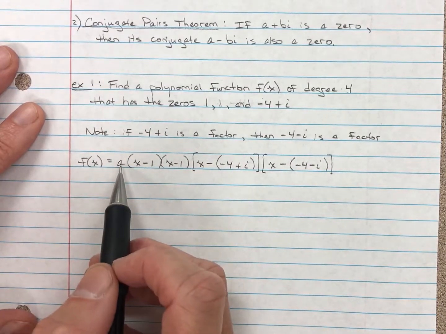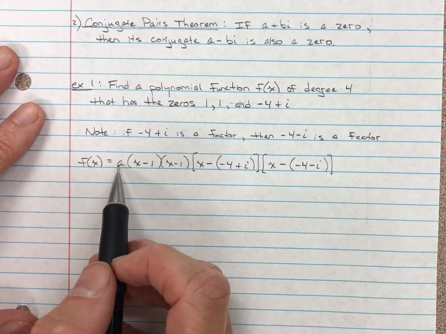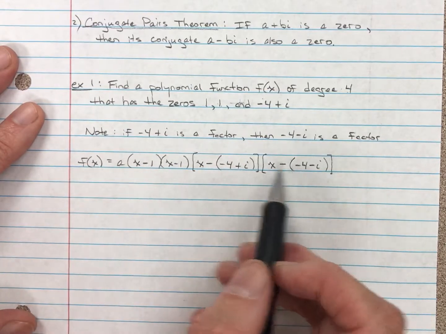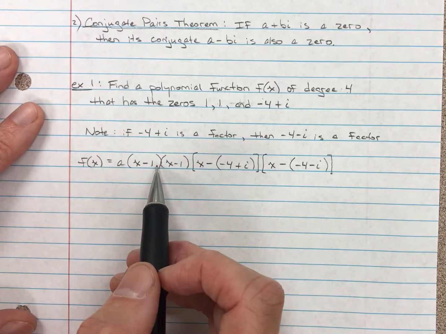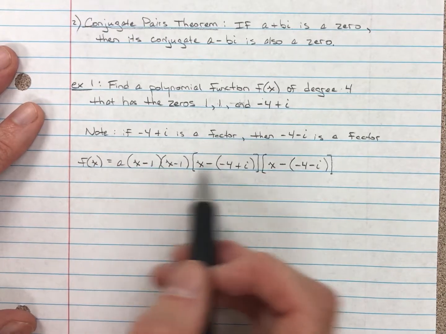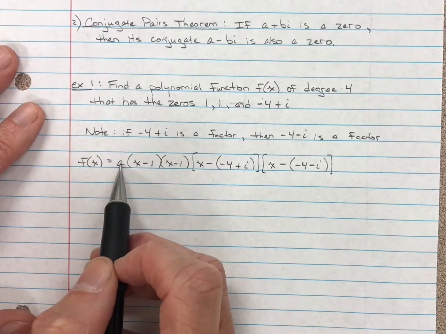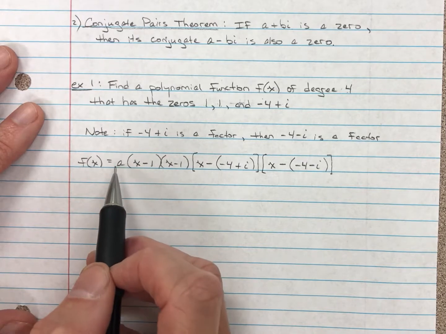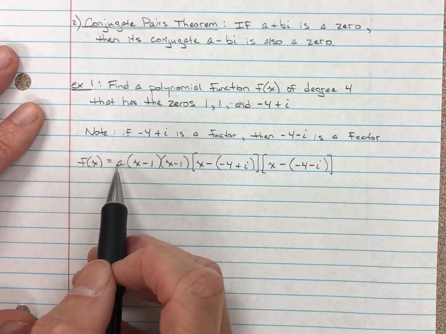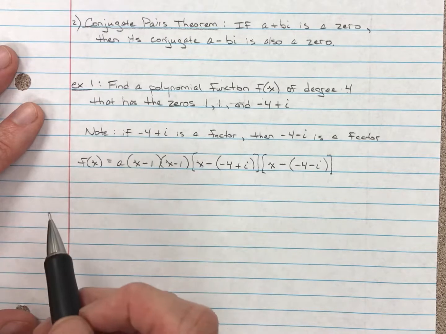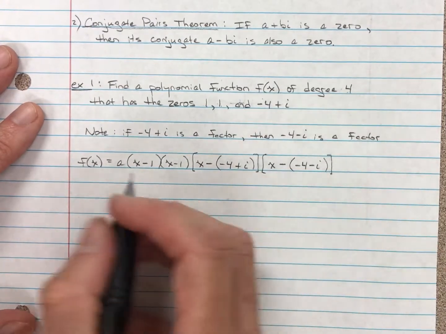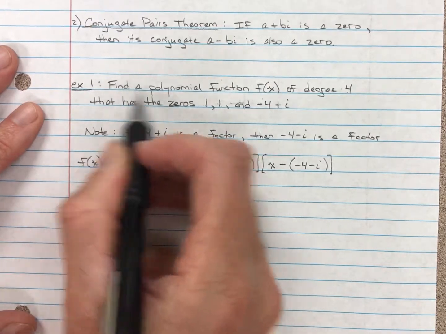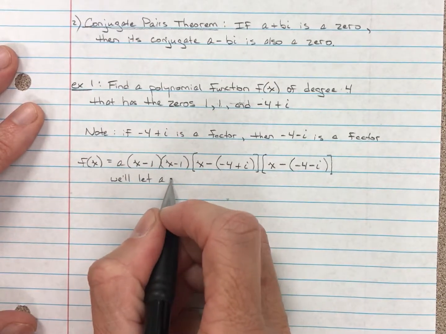Now we remember that the multiplier in front either stretches or compresses the graph in the y direction, or it reflects the graph about the x-axis. In all 3 of those cases, the x-intercepts don't change. Okay? So, we just need to find a function. We'll let a equal 1.